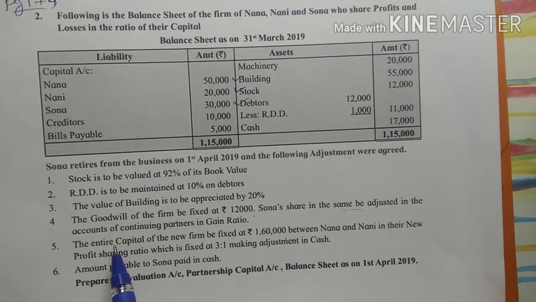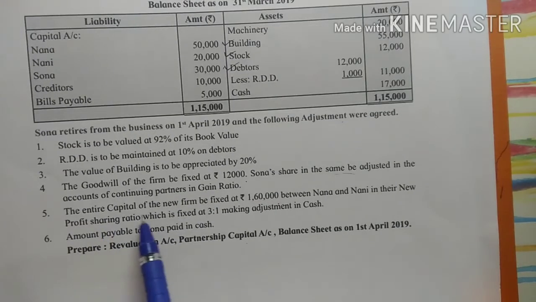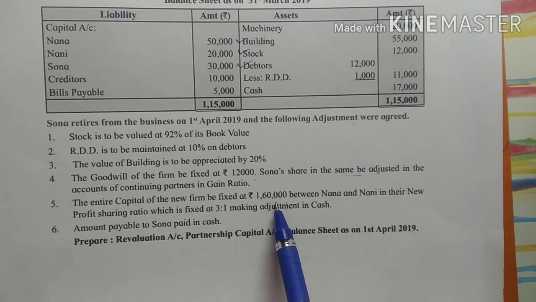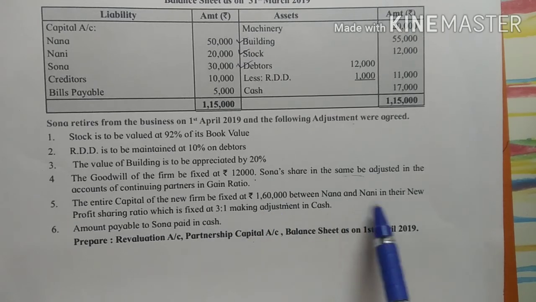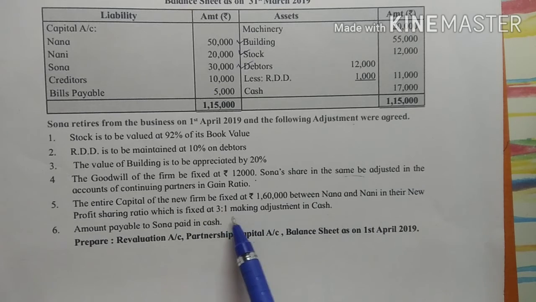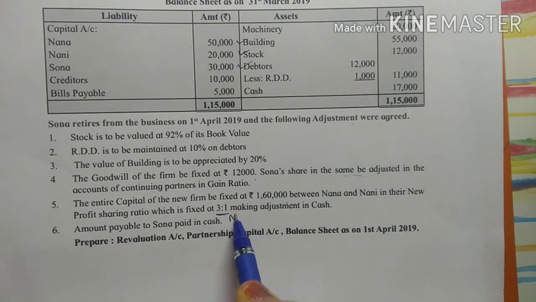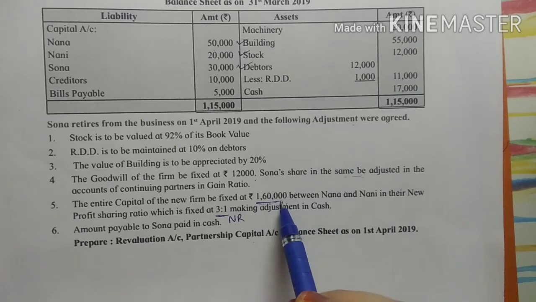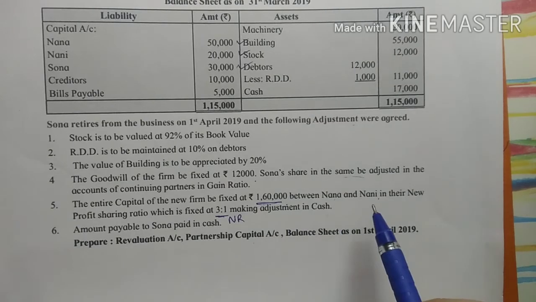Now see the next adjustment. The entire capital of the new firm be fixed at rupees 1,60,000 between Nana and Nani in the new profit sharing ratio, which is fixed at 3:1, making adjustment in cash. So this is nothing but new ratio is given to you, and like in admission we have done, the partners' capital account balance has to be adjusted as per new ratio. So this will be the capital between Nana and Nani.